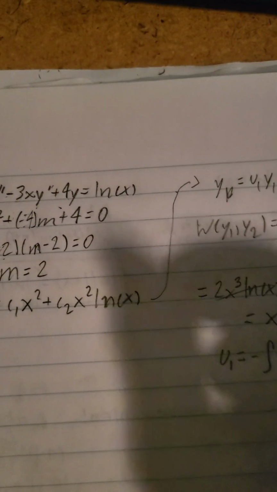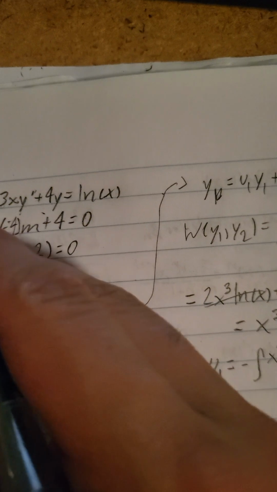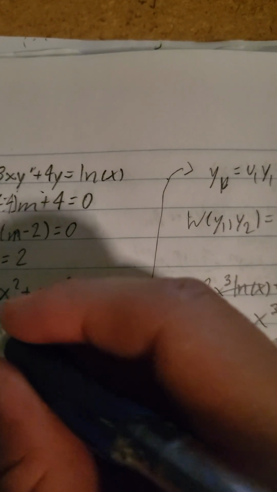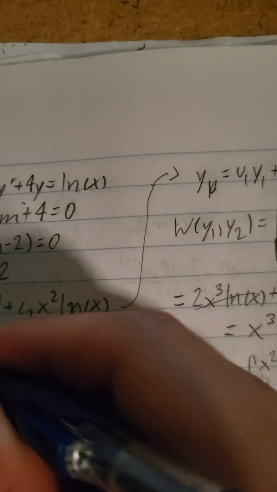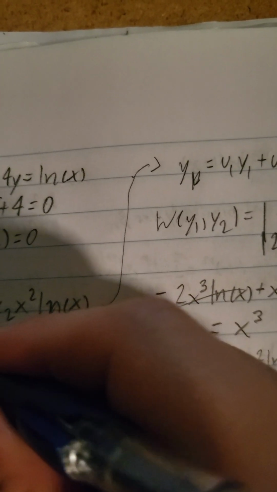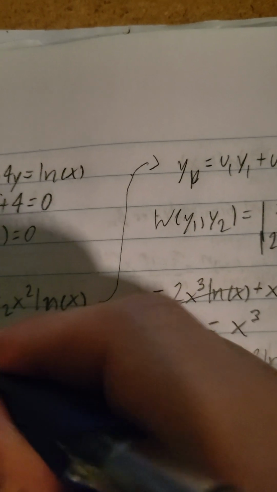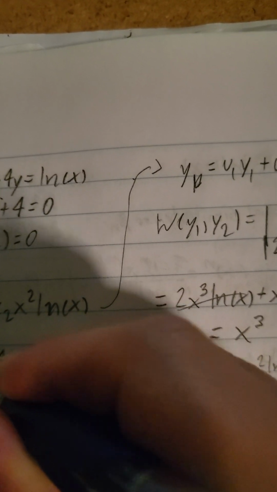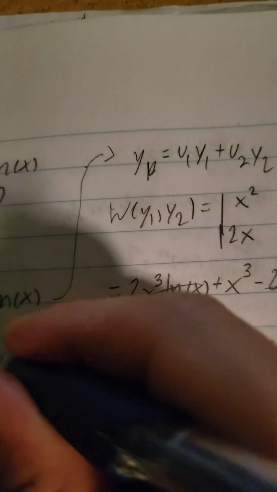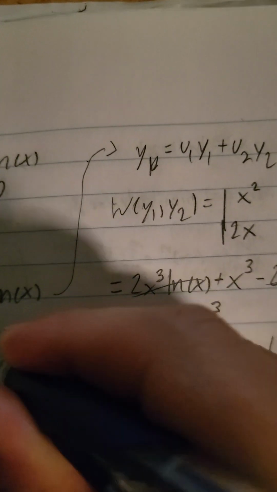Well, yeah, I'm going to go ahead and use the standard form. So that's going to be dividing everything by x squared. It's going to give me y double prime minus 3 over x y prime plus 4 over x squared y equals ln x over x squared.